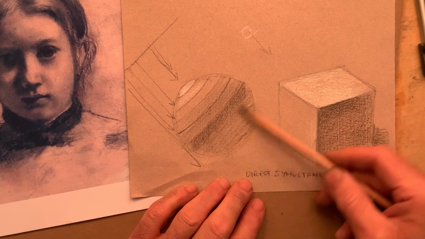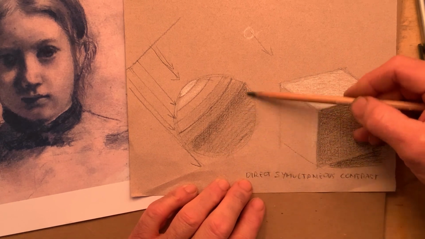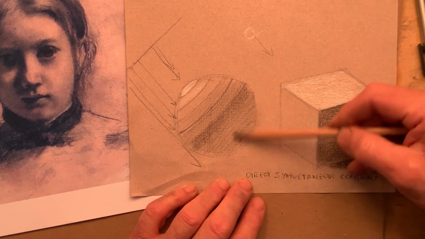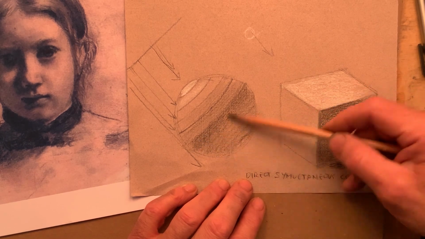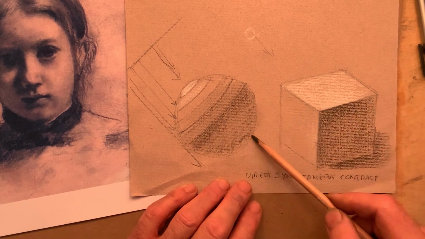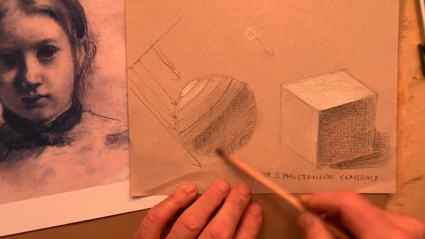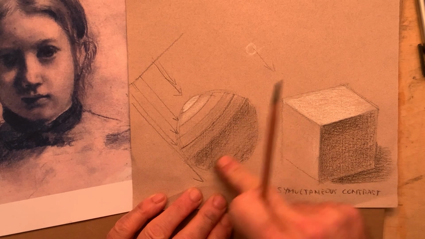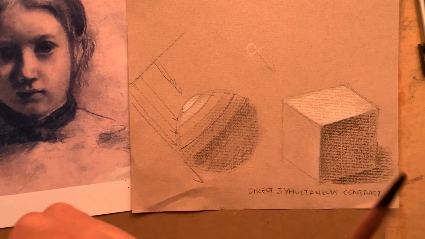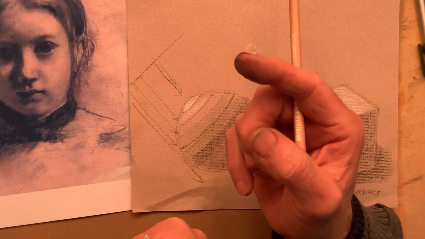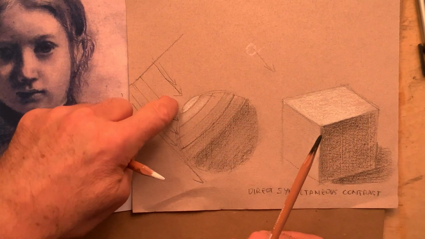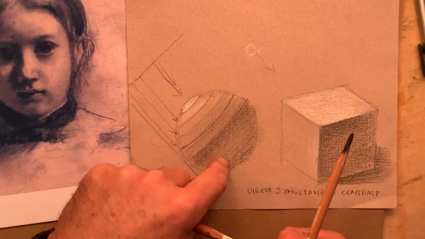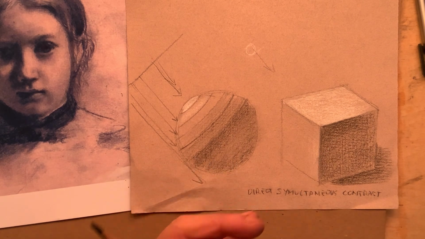So in black and white we don't see it, but in color we're going to have also not just a change in value, but also a switch in chroma and temperature. The areas that are going to be in this area on the shadow mass are going to be darker, yes, but also a different temperature, the opposite temperature of that, and then less chromatic, grayer, right?